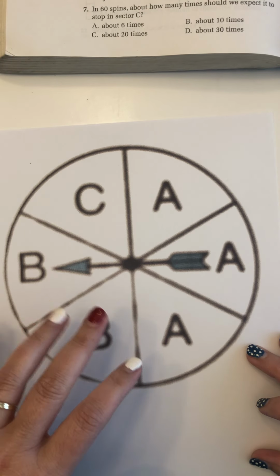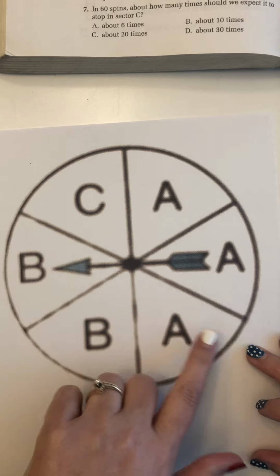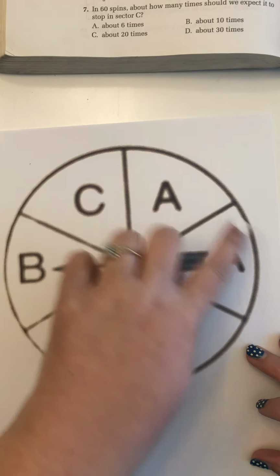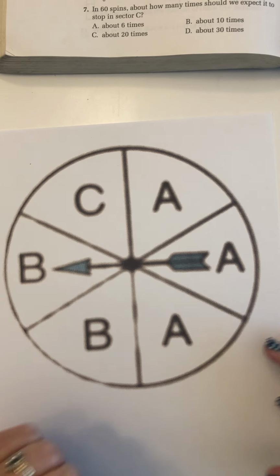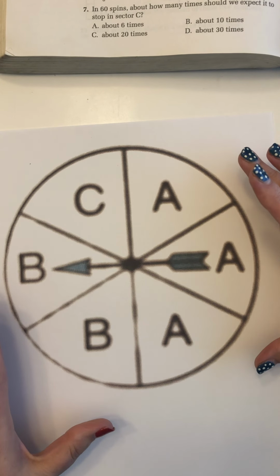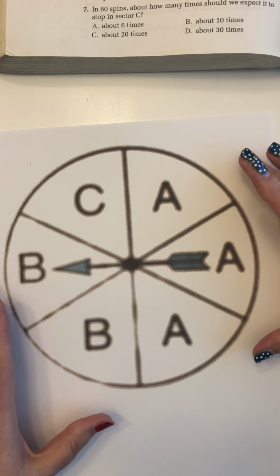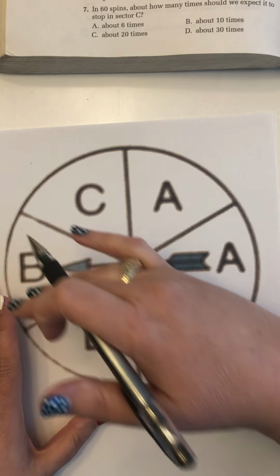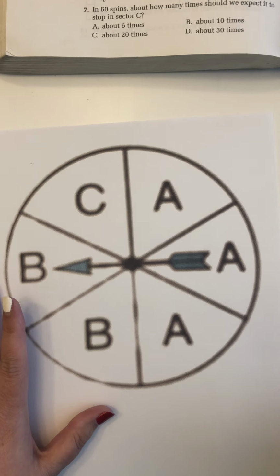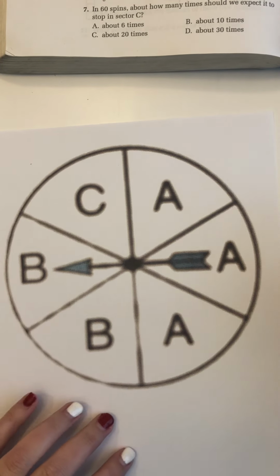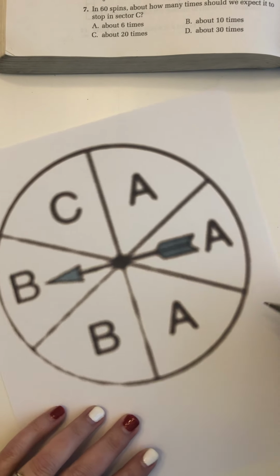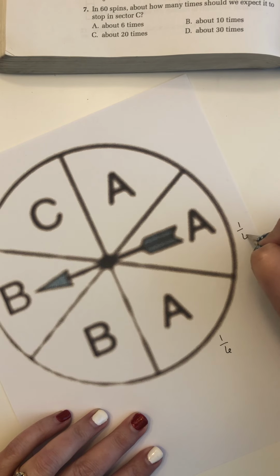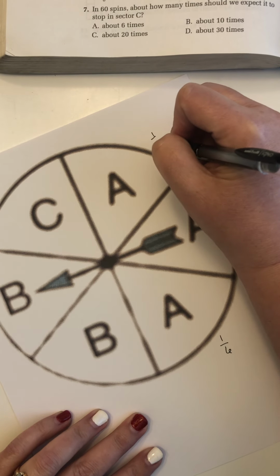So this spinner is divided into what's called sectors. Each of these pieces of the pie, so to speak, is called a sector. If you think of it like when we have a fraction, and if the denominator of our fraction is 6, this circle is divided into 6 sectors. So each sector, if there are 6 of them total, is 1/6 of the circle. Okay?